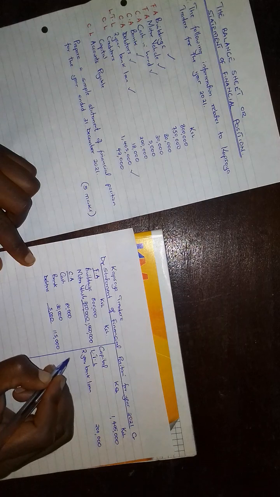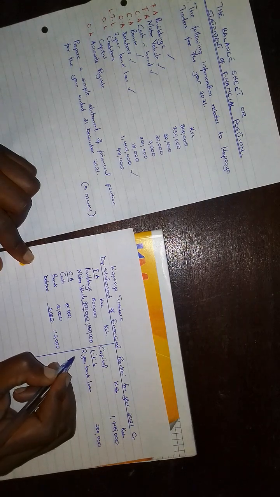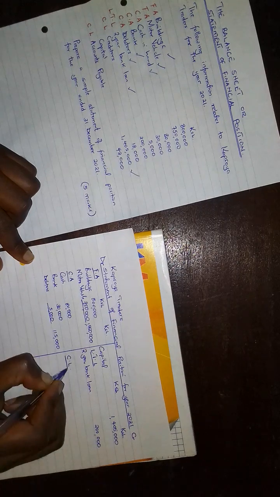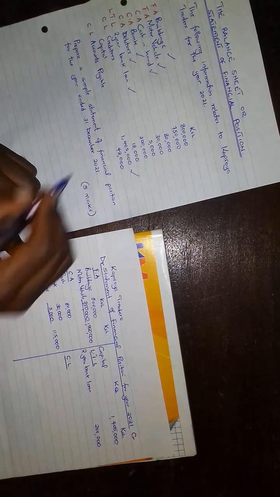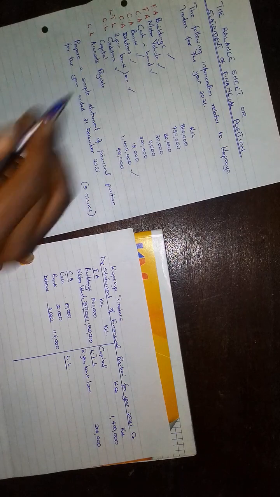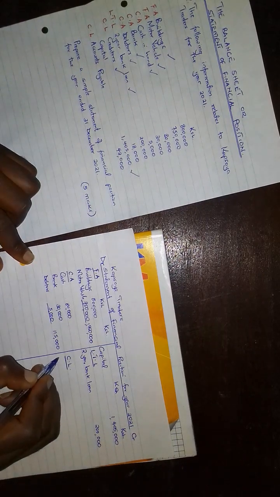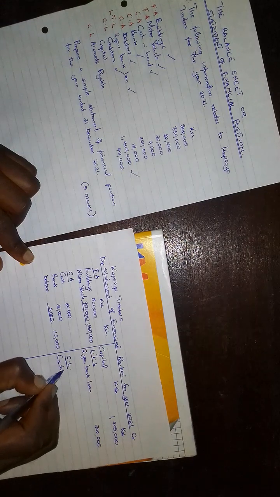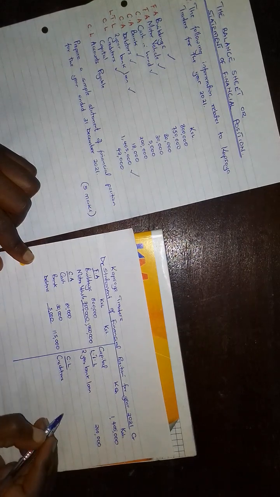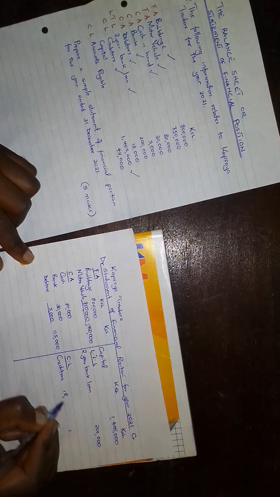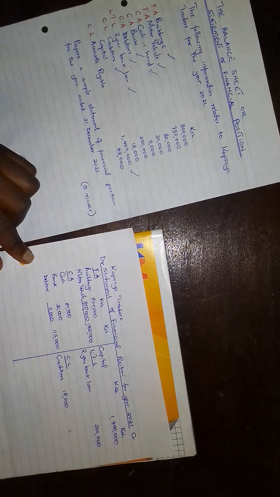This one is added to what we call the current liabilities. The first current liability is creditors. So creditors, start with creditors. And creditors is 18,000. Have it on the middle column.